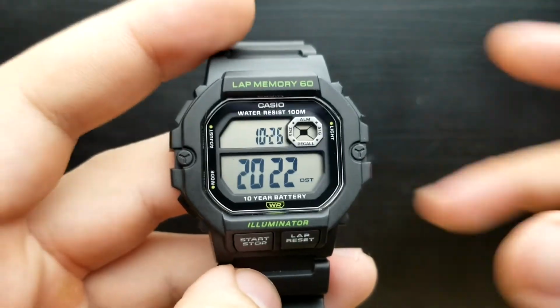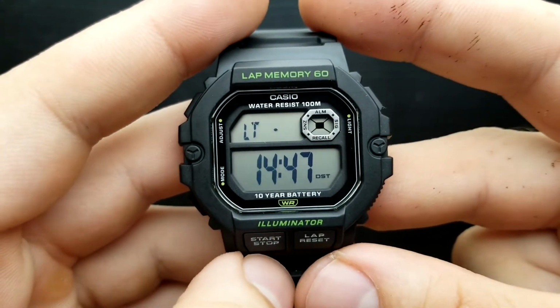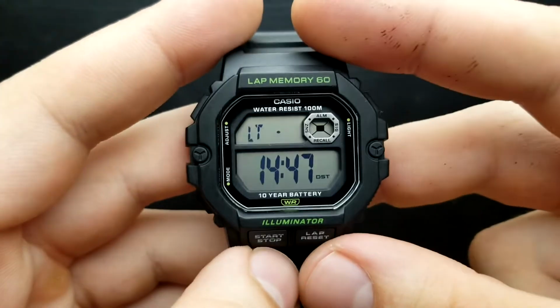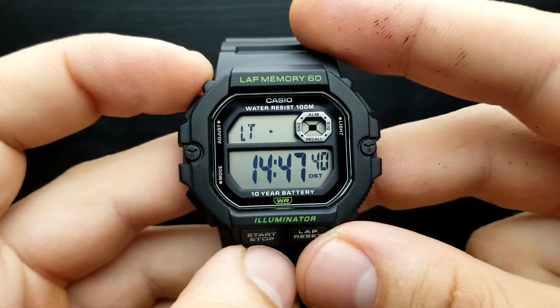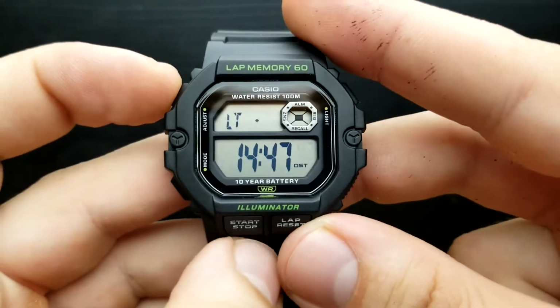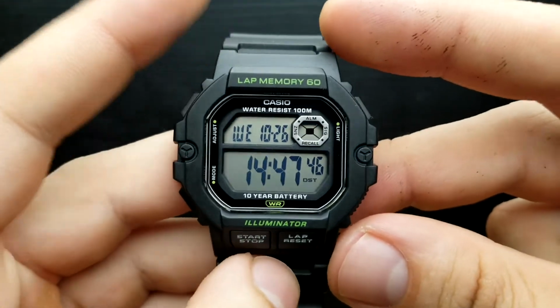Once I'm done with that, I'm gonna press the mode button once again, and basically we have run through the cycle of setting our time, date, year, and other features of the watch. To implement those settings, simply press the adjust button, and the watch will now show the time that we have just set.